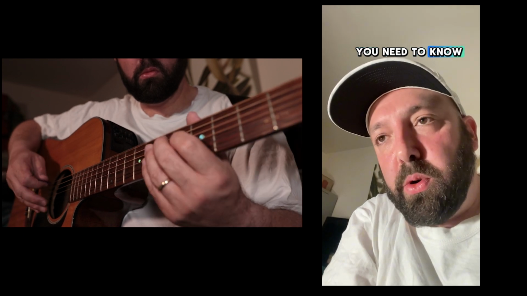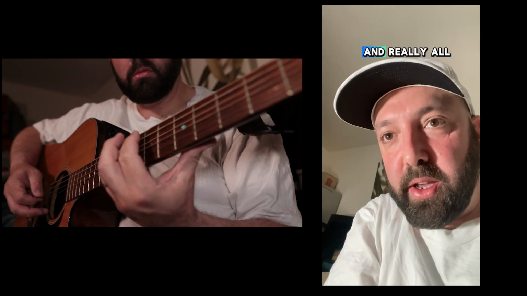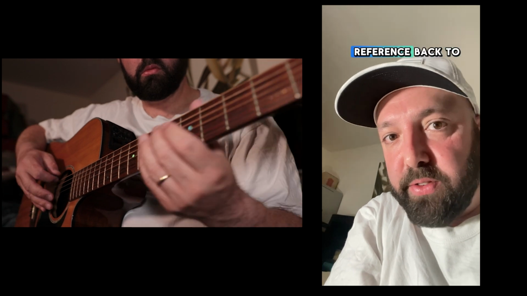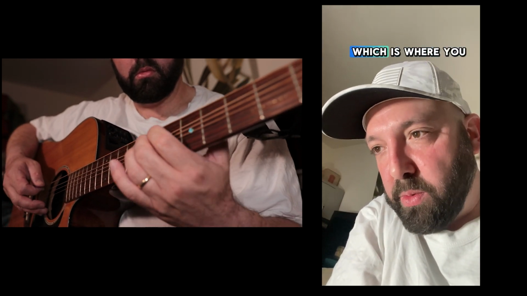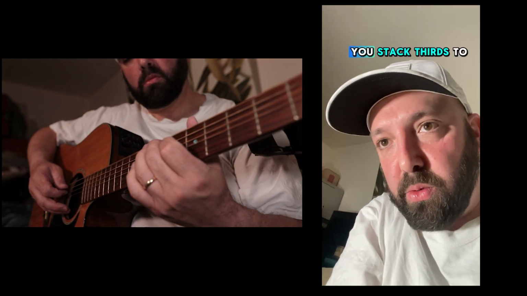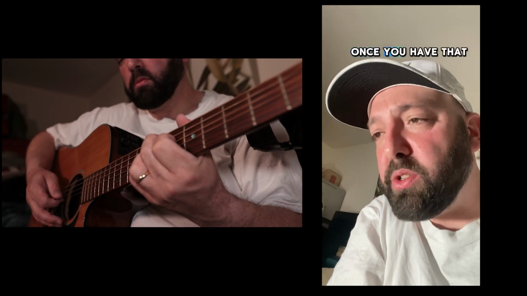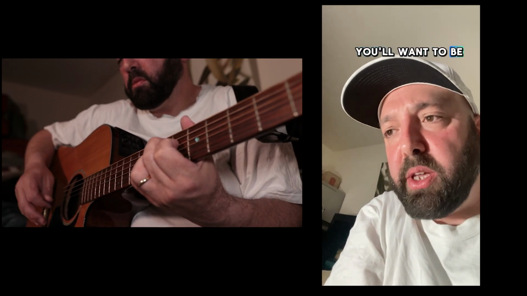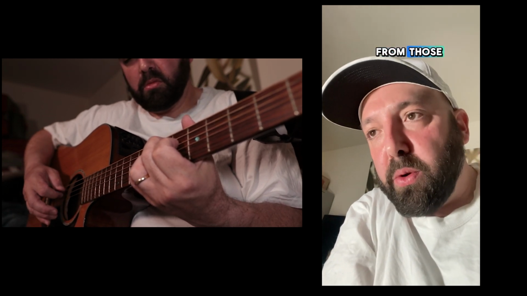You need to know how to make melody, or at least sound it out. So you'll need to know some scales. Major scale is a good place to start, and really all scales kind of reference back to it. You'll need to know how to harmonize the major scale, which is where you take triads from each major scale note. You stack thirds to build the triads.